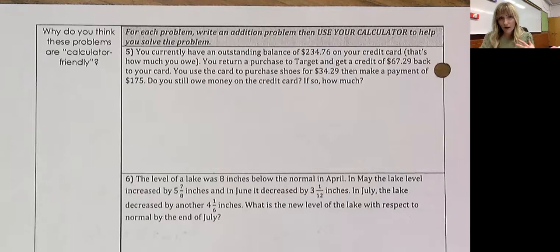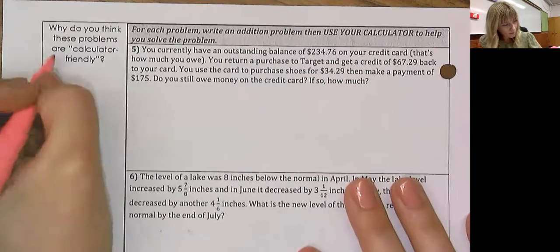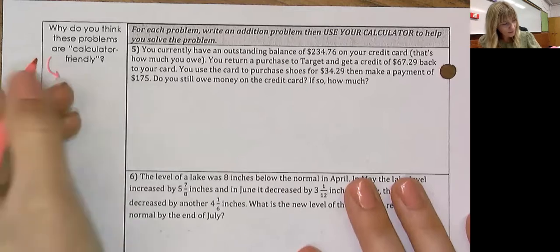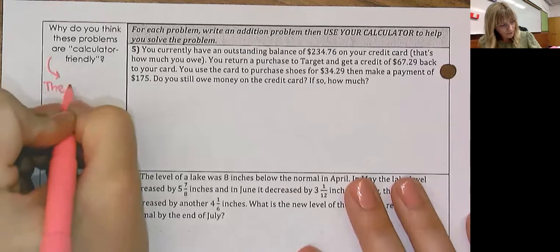Because in real life, I would say these problems are more calculator friendly, meaning I'd be happy if I had a calculator around. And probably as you looked at them, you noticed that it's not just integers. So let's tell ourselves here, there are all kinds of rational numbers involved.